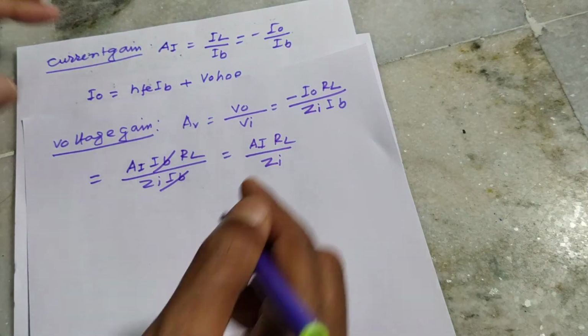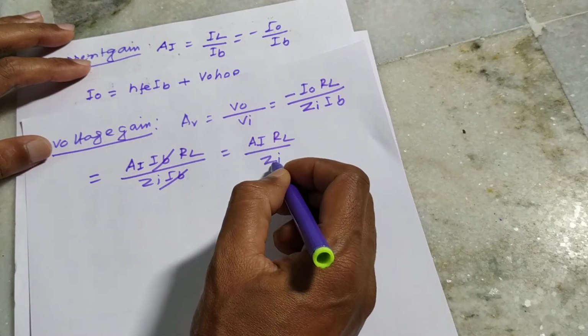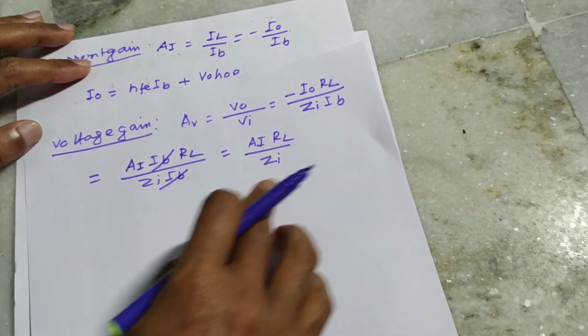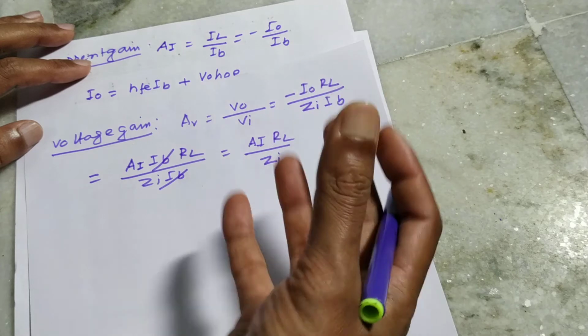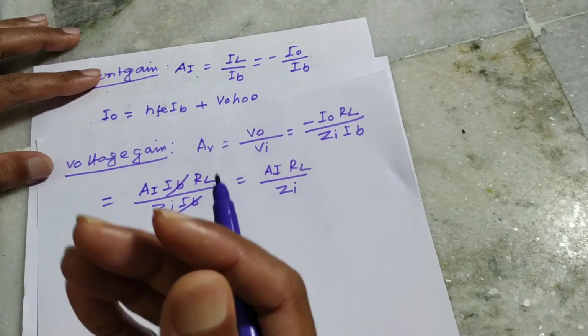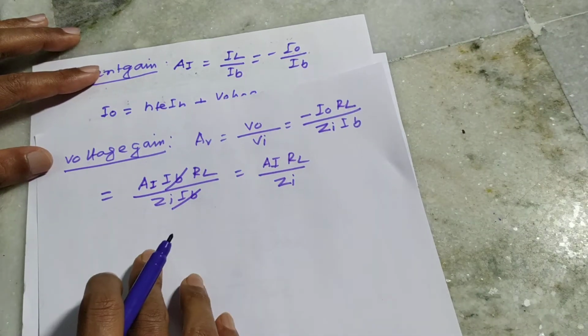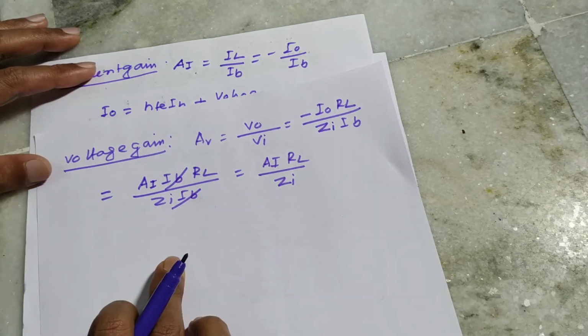We already calculated the values of AI and ZI, so we can substitute the values of AI and ZI in the expression and we get the expression of the voltage gain. So this is the voltage gain.